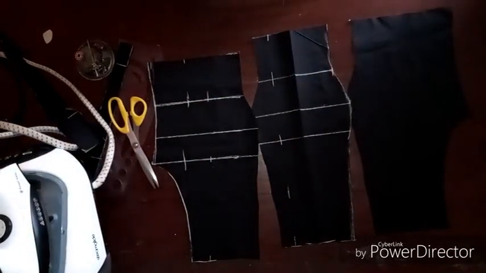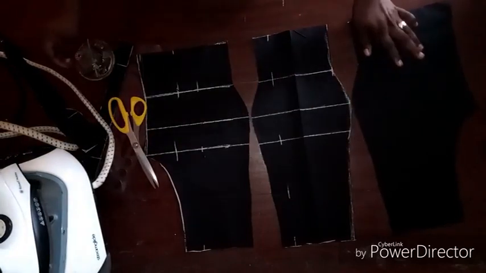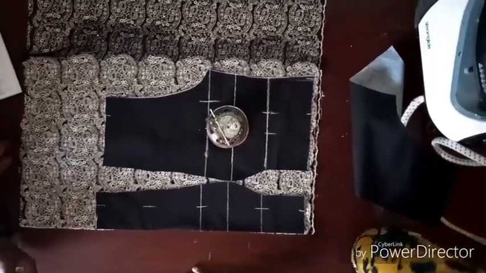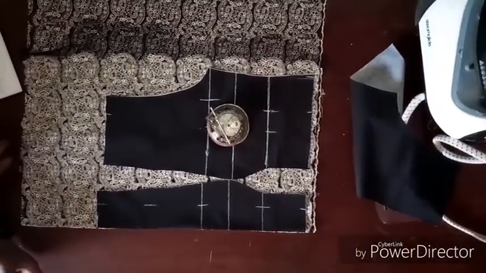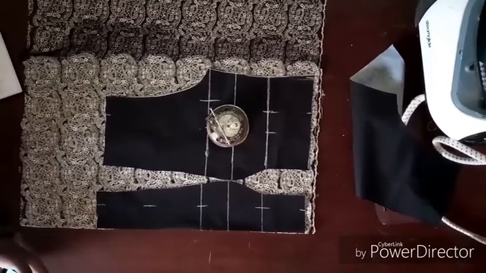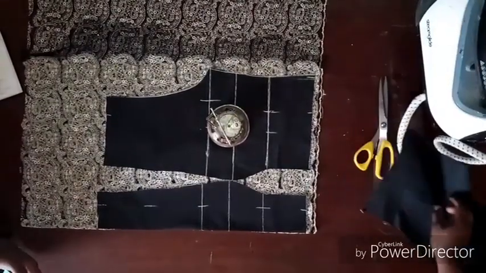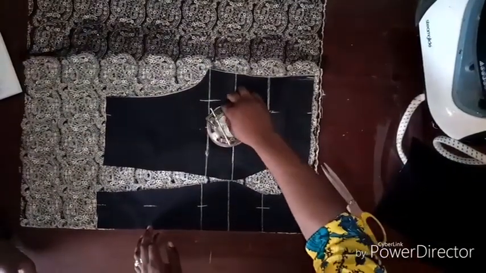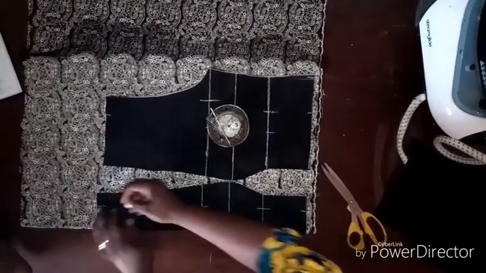Okay, so I'll be transferring the pattern to my fabric. So this is what our pattern looks like. Okay, so on the fabric I place the pattern exactly the way it is to be placed from the center front. Remember, you have to fold the main fabric into two as well, then place your lining fabric on it. Okay, so you want to make sure that everything is properly aligned. You can pin it down to hold it so it doesn't move around.